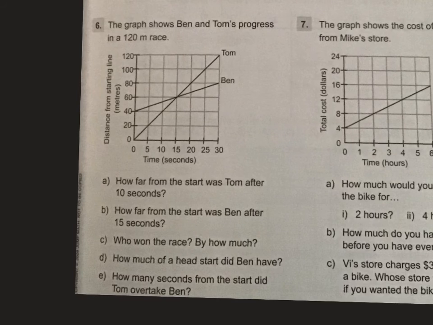How far from the start was Ben after 15 seconds? So 15 seconds, you have to make sure you look at Ben's time, or Ben's graph. Who won the race and by how much? So you can look at who got to the 120 meters faster. How much of a head start did Ben have? So you may notice that Ben, his line doesn't start at 0, it starts at 40. So you'll need to figure out when did he actually start.